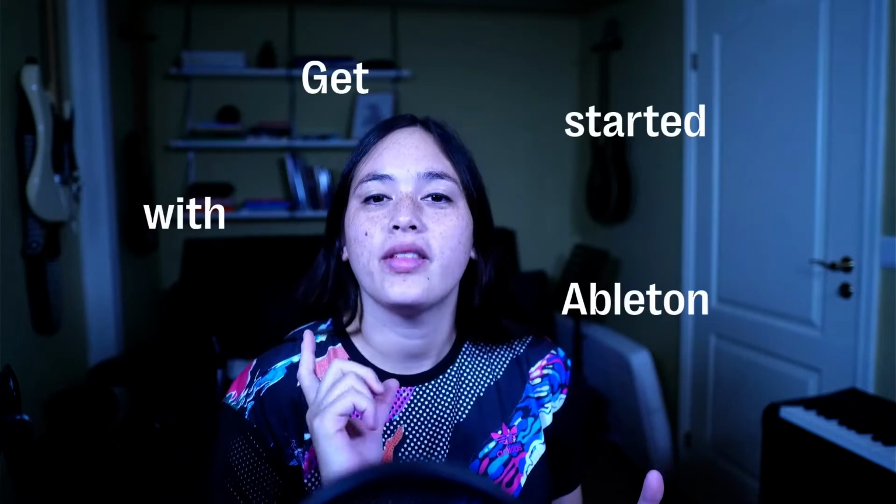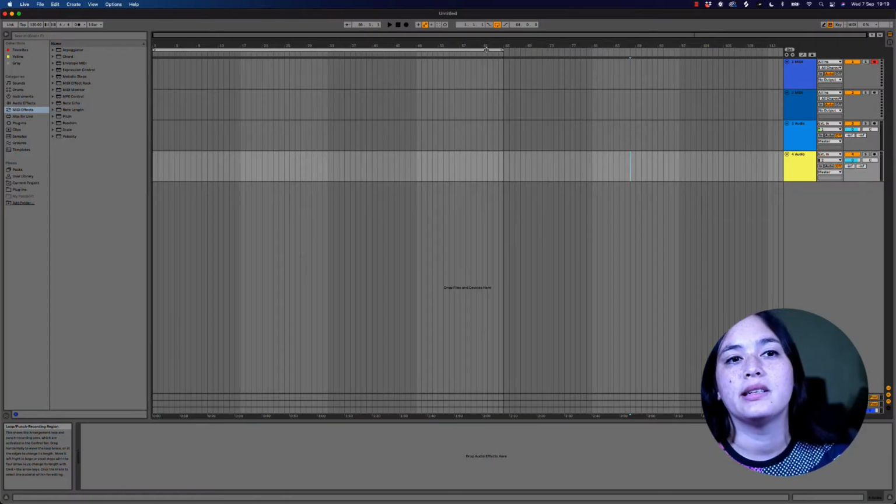Today I'm going to show you the fastest way to get started with Ableton. So let's go. When I open Ableton, it looks like this.